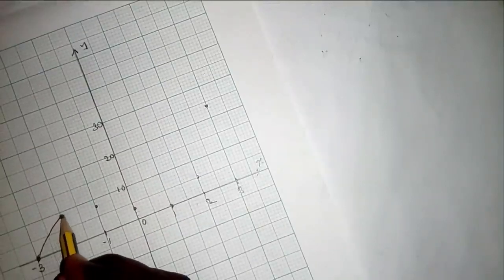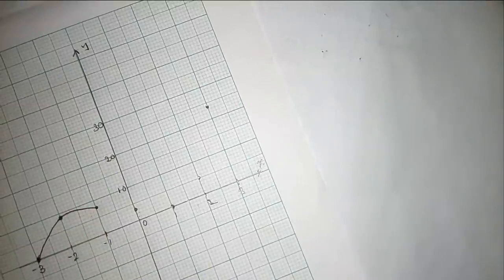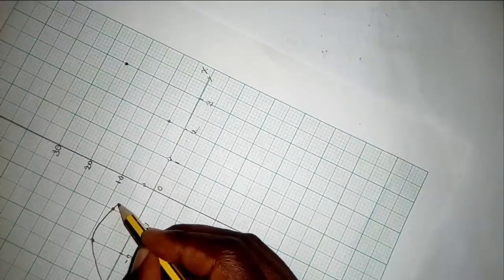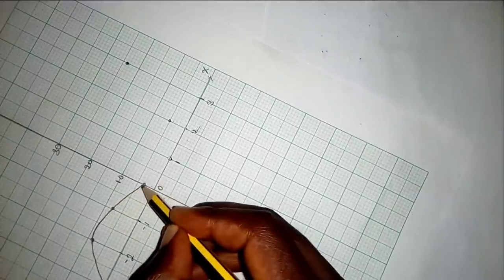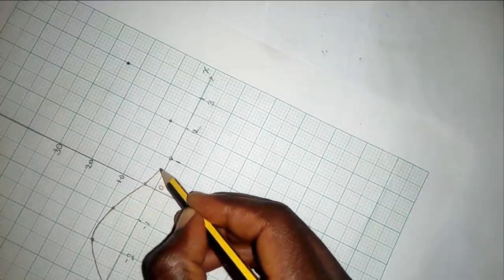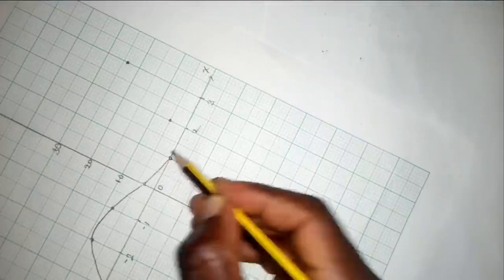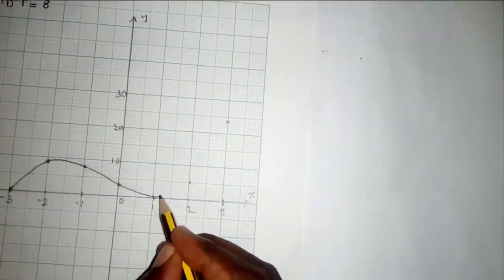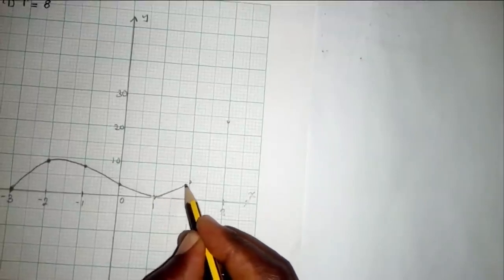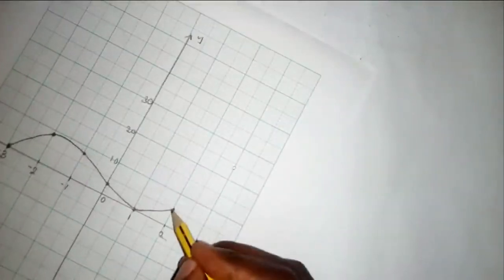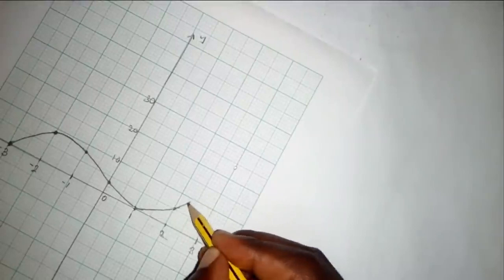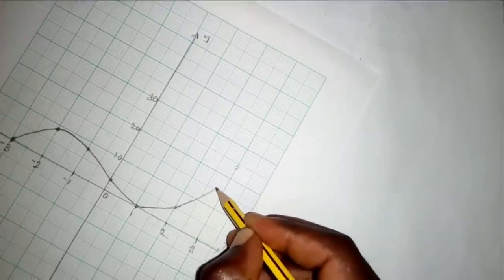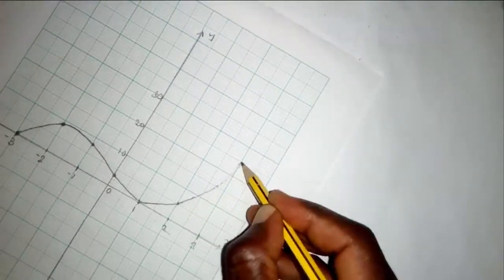Next it's here to this one. Next is here to this one. Next is here to this one. Next will be here to this one. Next here will be here. We move up to here. We are done.